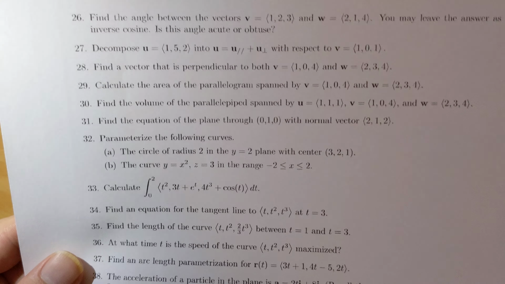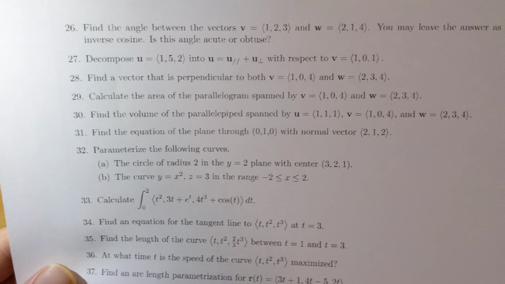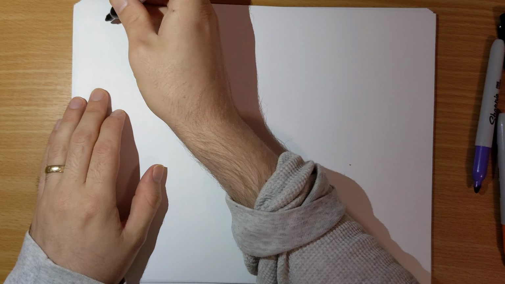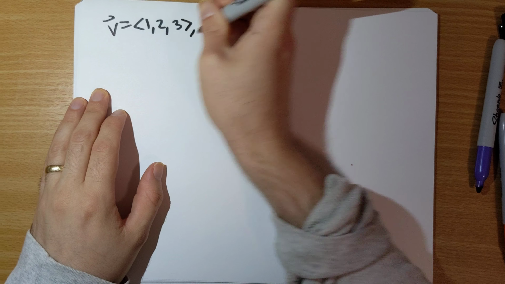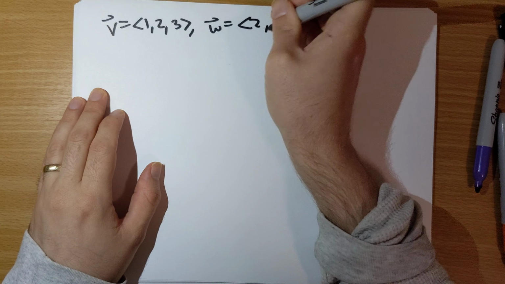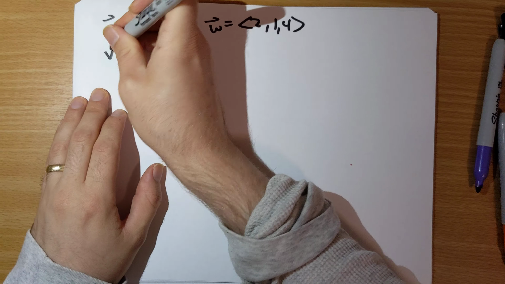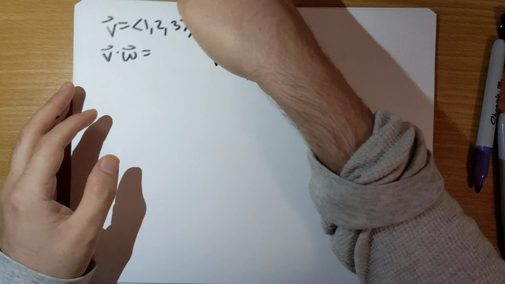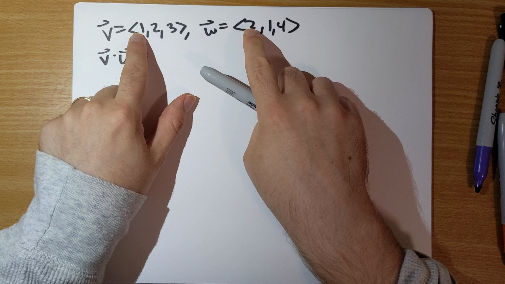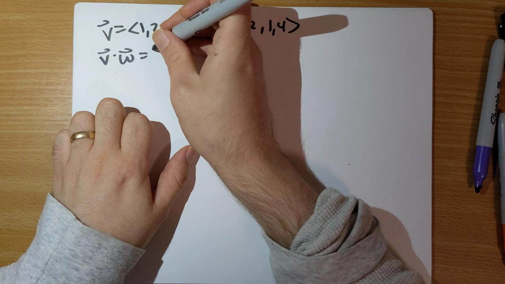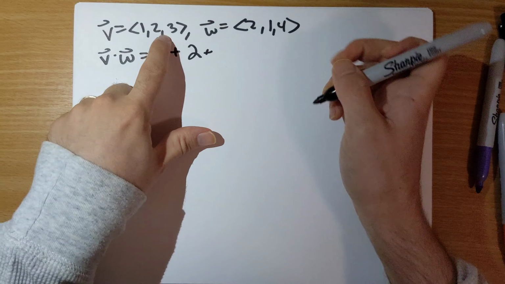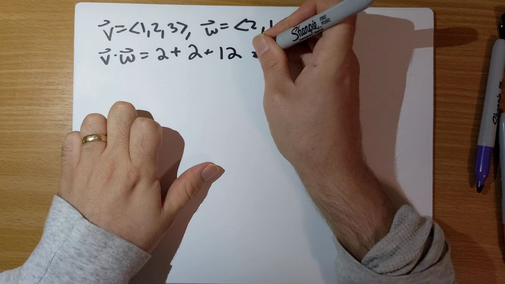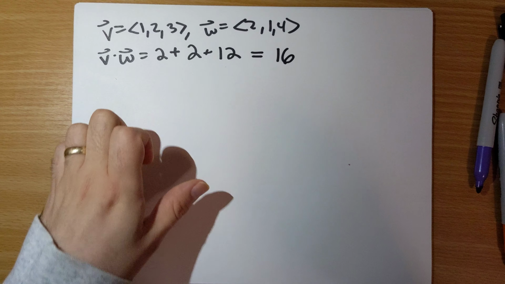Problem number 26. Find the angle between these two vectors and classify the angle as acute or obtuse. So V is 1, 2, 3. W is 2, 1, 4. V dot W here is 1 times 2 is 2, plus 2 times 1 is 2, plus 3 times 4 is 12. So the dot product here is 16.